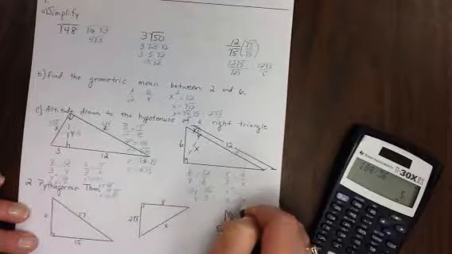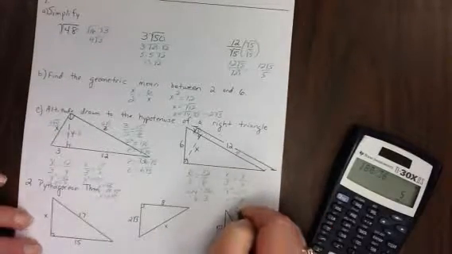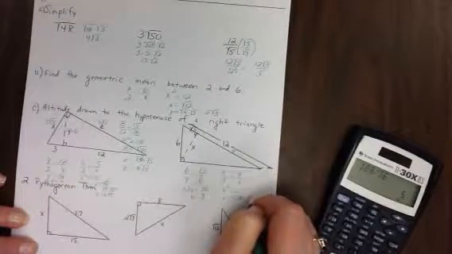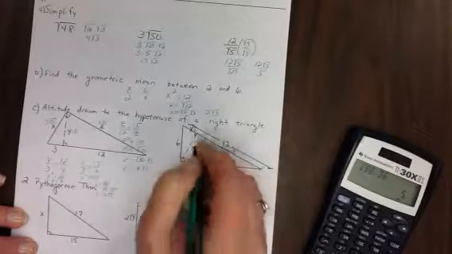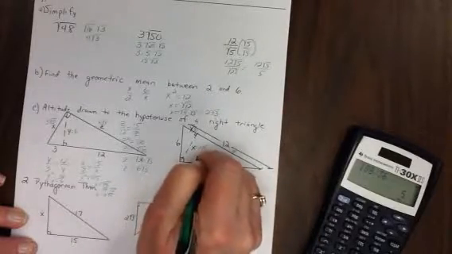X is equal to the square root of 27, which is the square root of 9 times the square root of 3, which is 3 times the square root of 3. So x is 3 times the square root of 3.